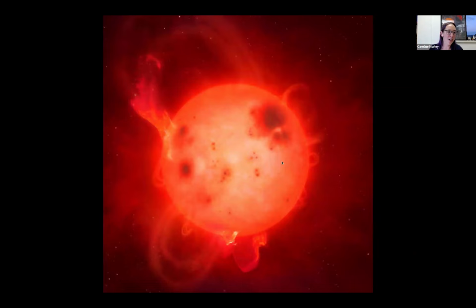And so what you're seeing is that planets are getting a ton of high-energy radiation, a really strong stellar wind. It's like the worst solar storm that we've ever experienced, but just like that all the time on these little planets.